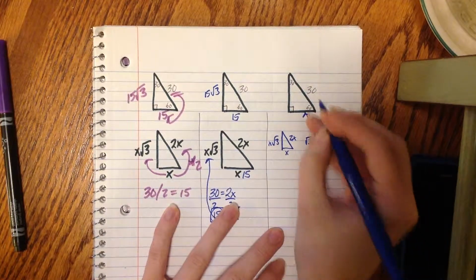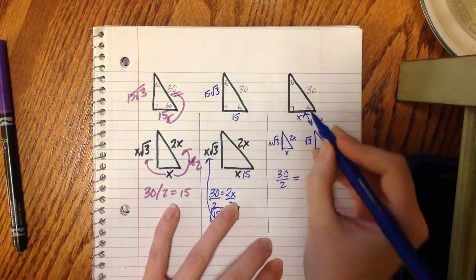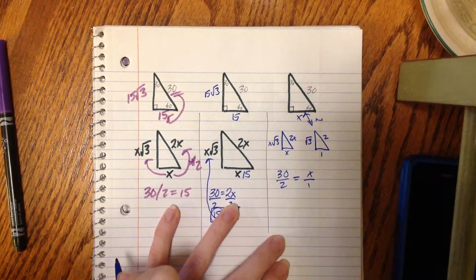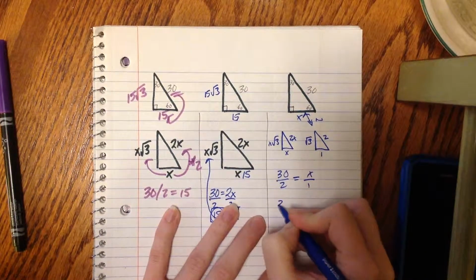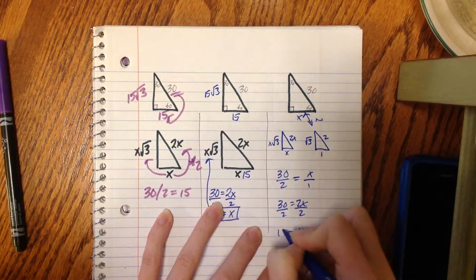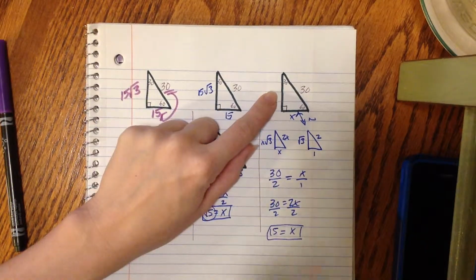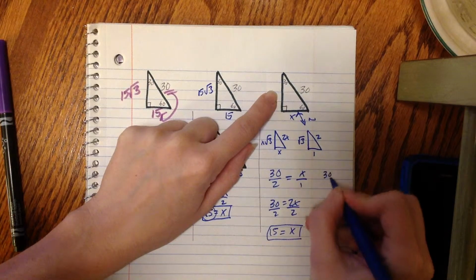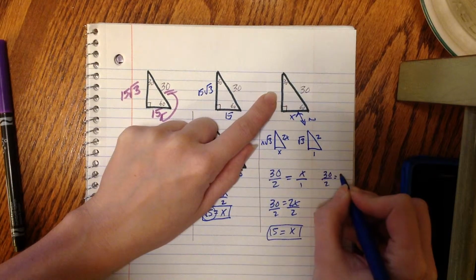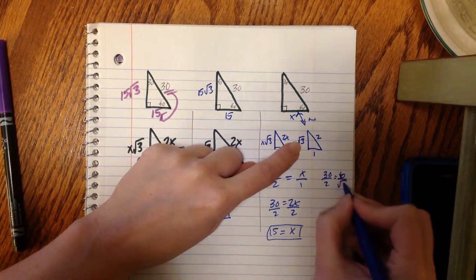So if these two sides are similar, we've got 30 over 2 equals, let's look for x here, x over 1. Alright, let's solve it. 30 equals 2x, and then we get what we already had before, and x equals 15. Okay. We can do another ratio for the radical 3 side as well. Okay, we'll still use 30 over 2 equals x, which we don't know. Maybe I shouldn't call it an x. I'll call it b. Okay, over radical 3.